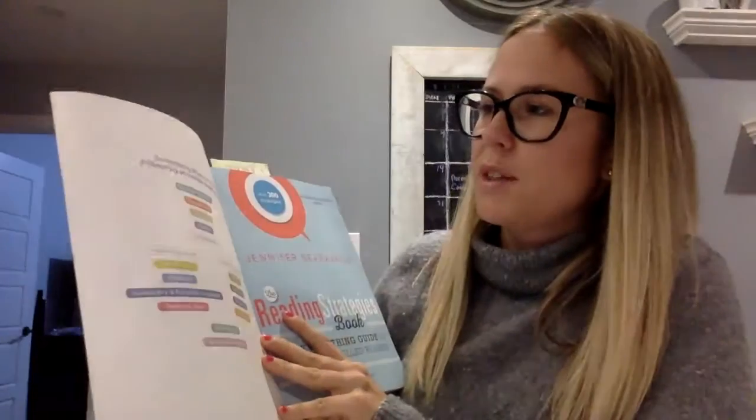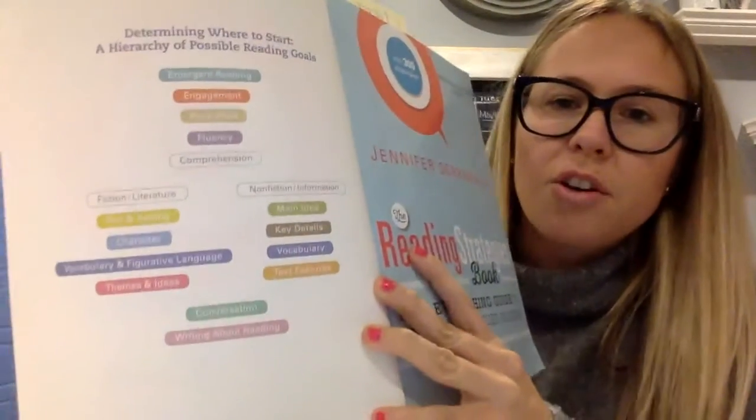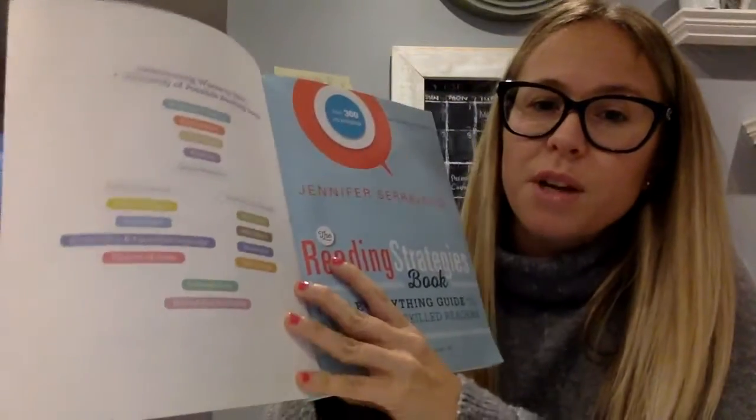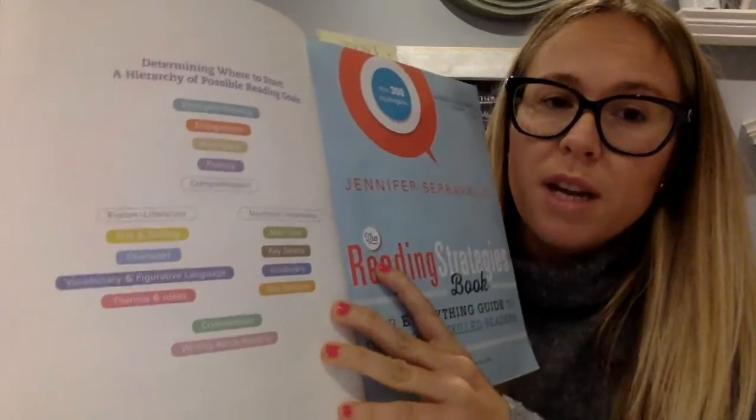It allows you to be strategic and target learning goals with either individual students, small groups of students, or whole group. And so you're really able to consider for who and where and why. So using your assessment data, basically how these books are laid out is right at the very beginning. There's a hierarchy of possible reading goals, and in the writing book there's a hierarchy of possible writing goals.